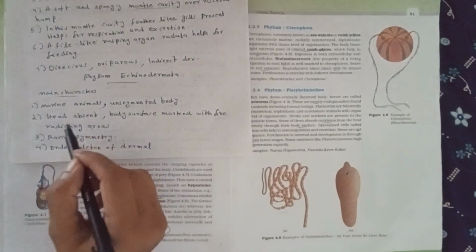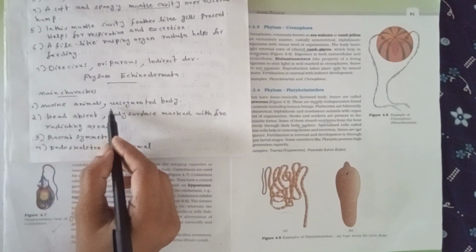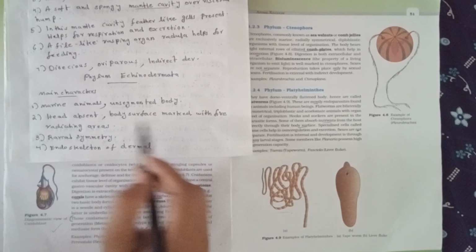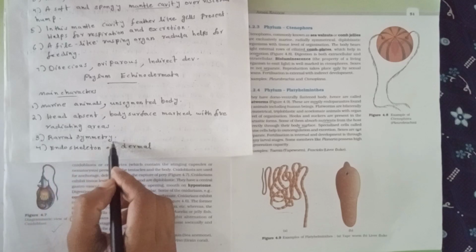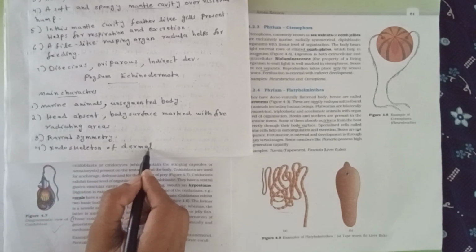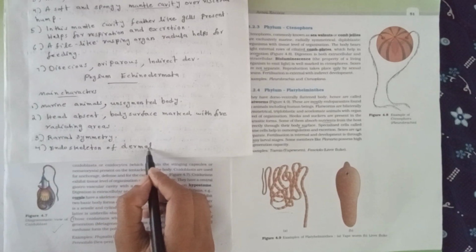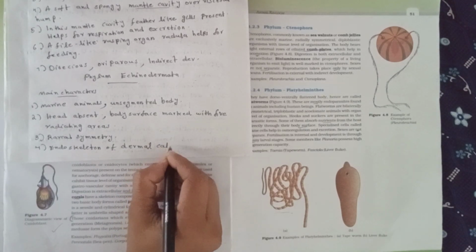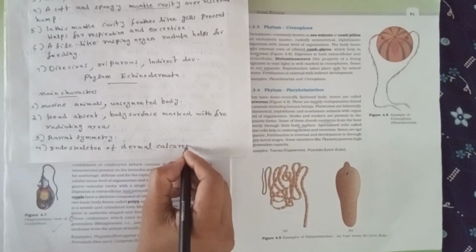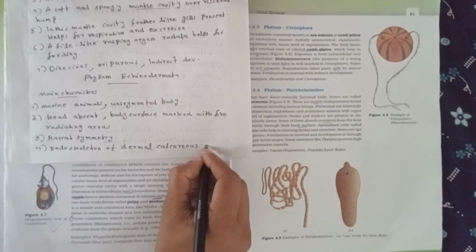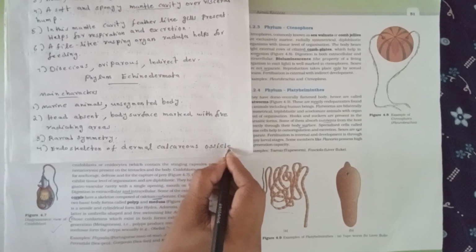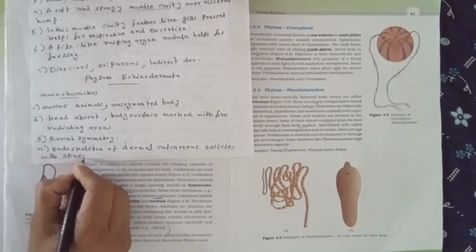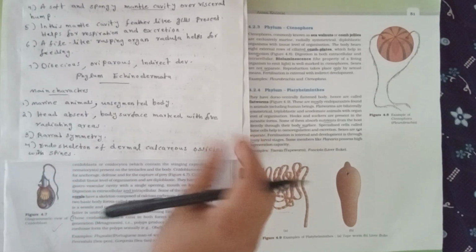The main characters include: they are marine animals with an unsegmented body, head absent, and body surface marked by 5 radiating areas. They show radial symmetry. Endoskeleton of dermal calcareous ossicles with spines. Movement by tube feet.